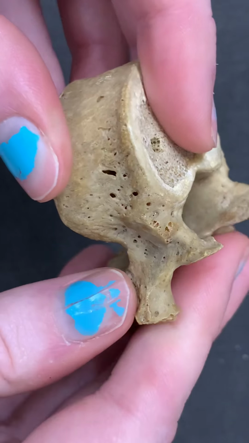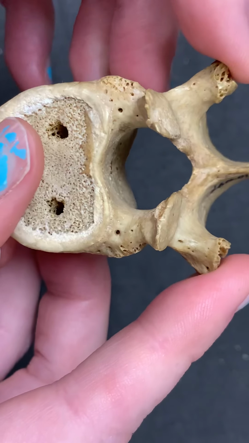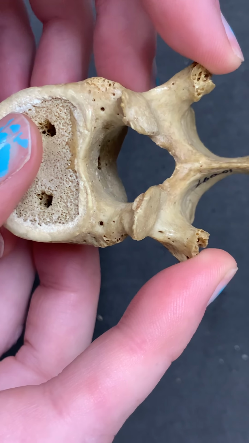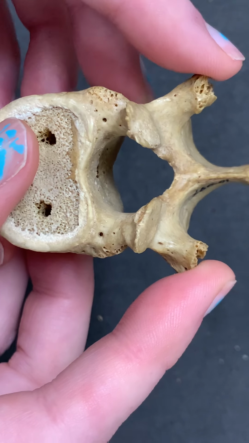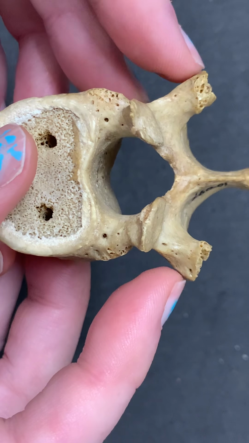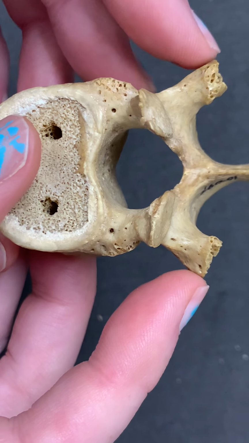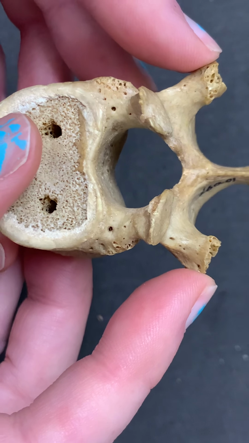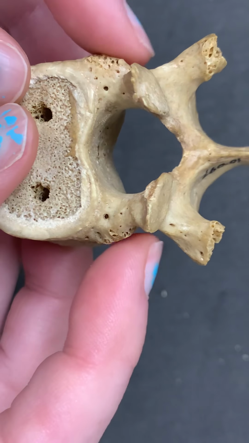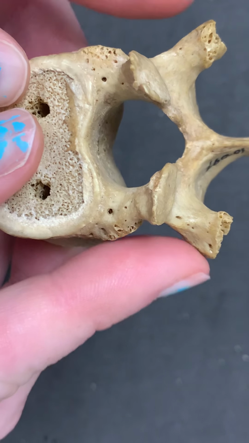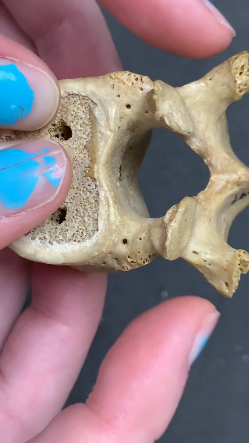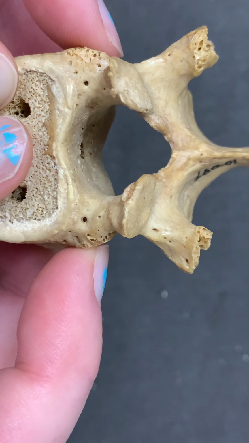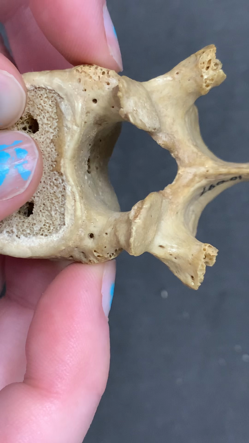Also on the transverse processes, so this is an 11th, so there will no longer be a costal facet on the transverse processes for 11 and 12. The 10th thoracic vertebra will still have a little articular facet, a costal facet on the transverse processes for the 10th rib, but the 11th and 12th ribs don't quite bend round enough to make contact. They sort of just hang near it, but don't actually articulate with the transverse processes. So you won't find costal facets on these.